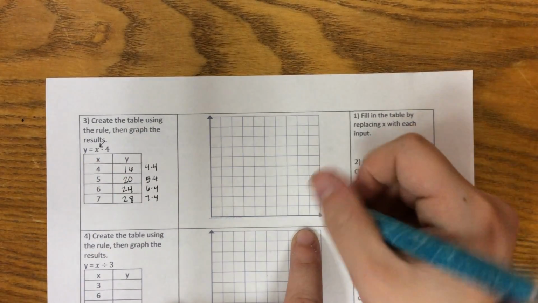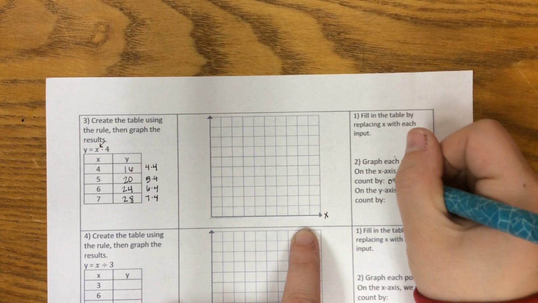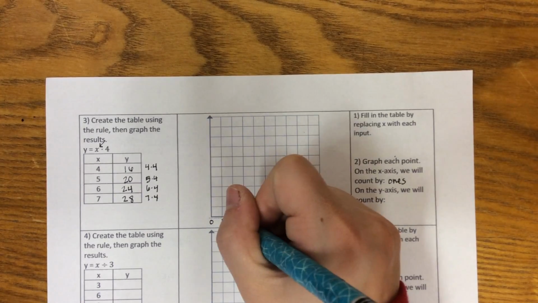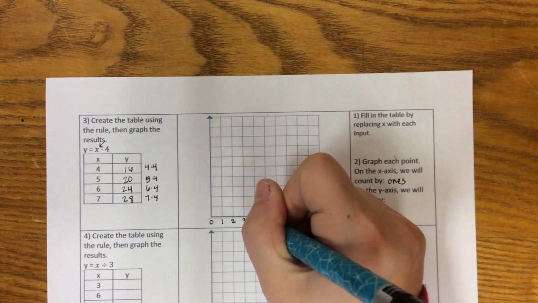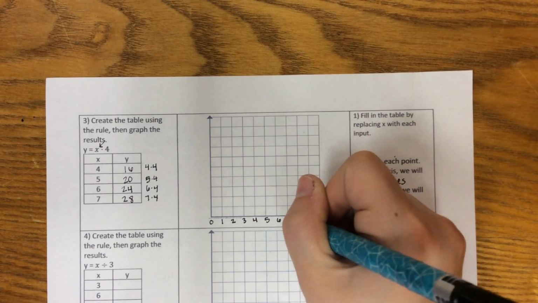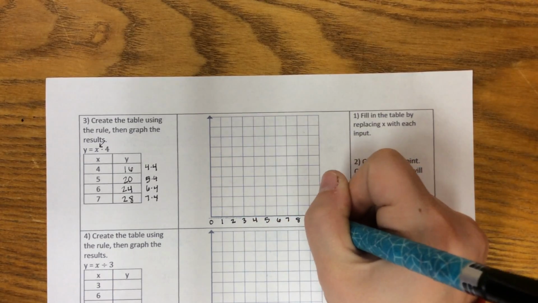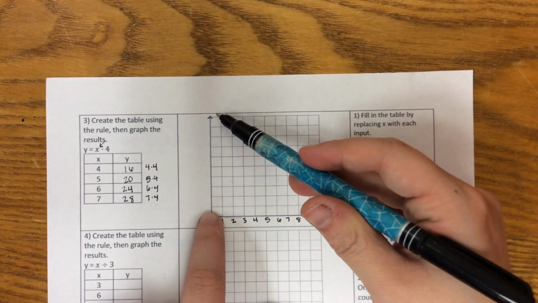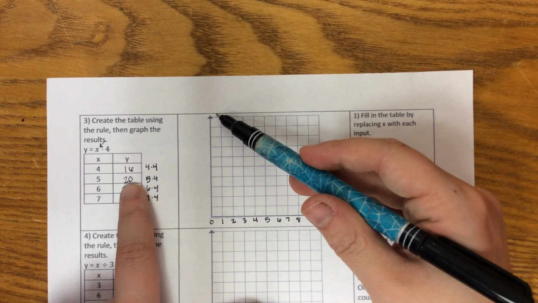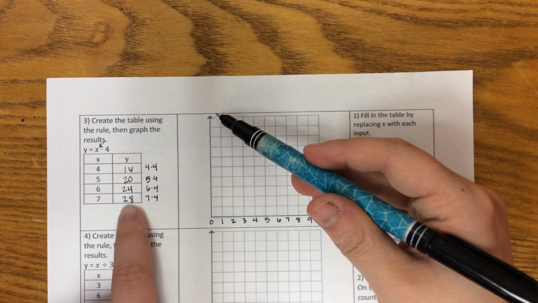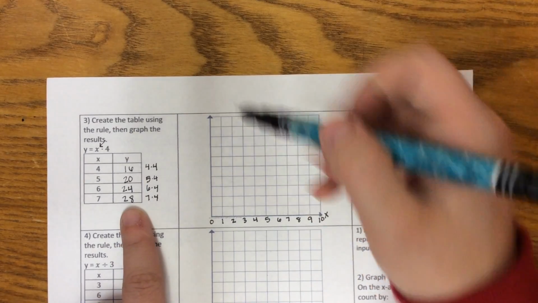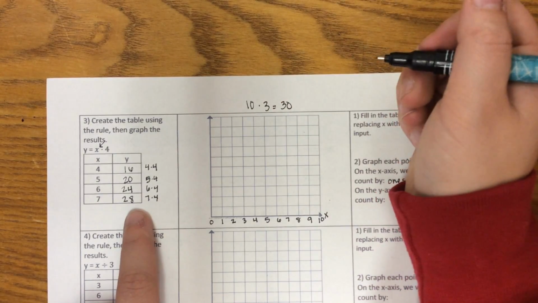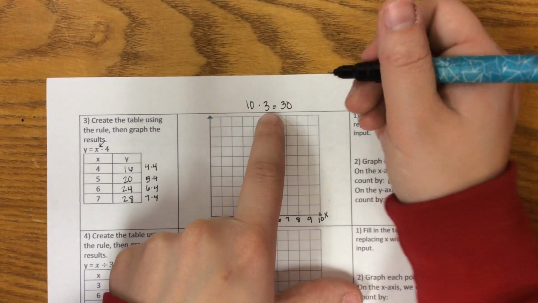So on the x, I can count by ones because I know there's 10. So I'm going to do that, just on the x. So I'm going to do 0, 1, 2, 3, 4, 5, 6, 7, 8, 9, 10. Now I know there's 10 here. If I count by 2's, 10 times 2 is 20. I'm not going to get all the way to 28. So I'm going to think 10 times 3. 10 times 3 is 30. So will I get there? Yep. So I'm going to count by 3's.